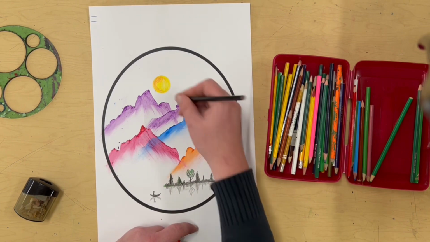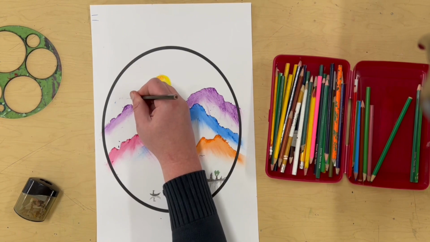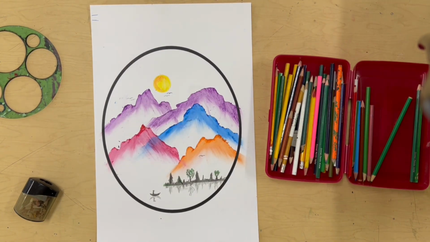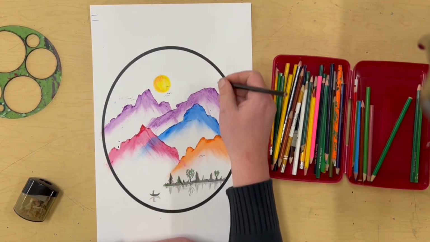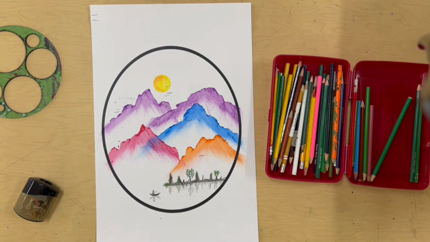Now I've got my foreground, middle ground, background, but I am going to continue and add maybe some birds, or I could add more trees, or whatever you wanted to on the mountains, or in the foreground, or in the background. Just these little touches make your art look so much better.